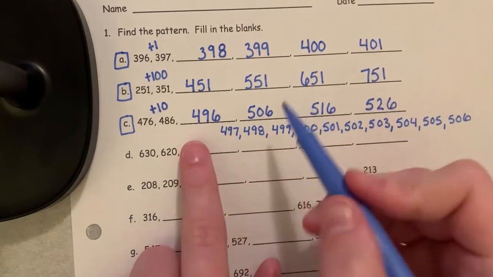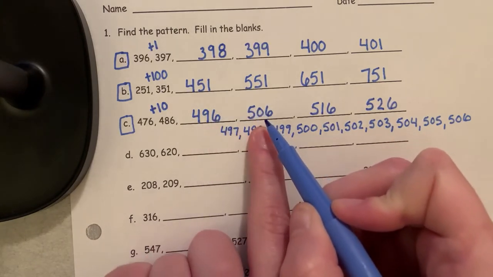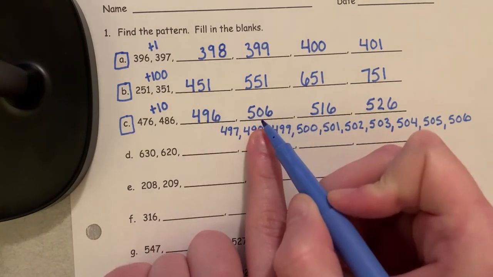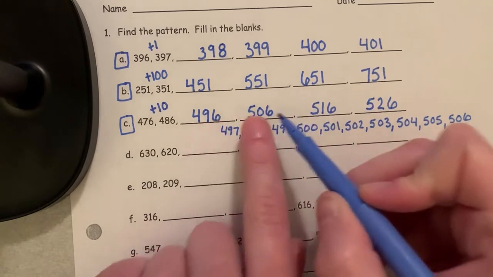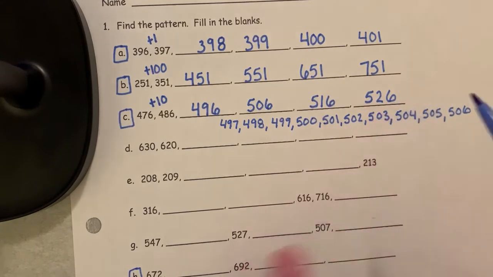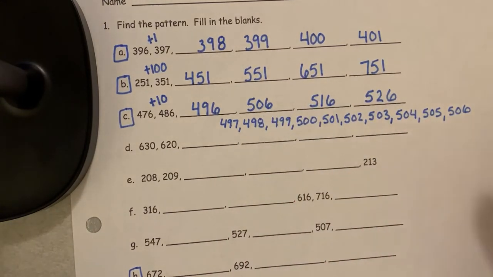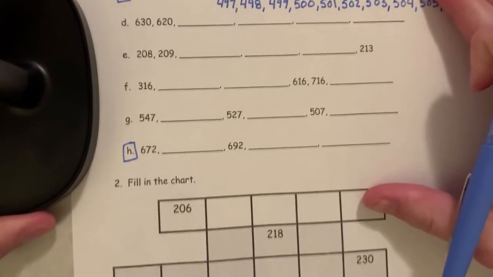And lastly, 526. So notice on this one, we went from 9, and then we went to 0. Not to 1, we went to 0 first. So we went 9 to 0 to 1 to 2. So make sure that you don't forget that we also have to include 0 in there. All right, so let's jump down to H.